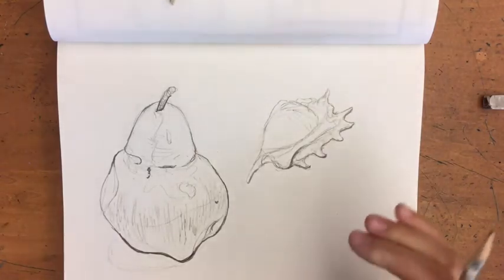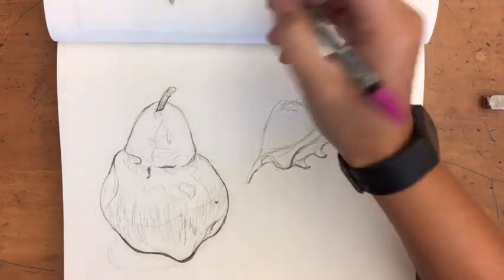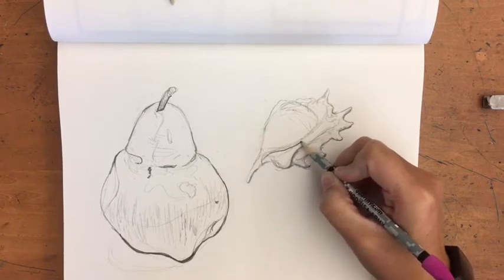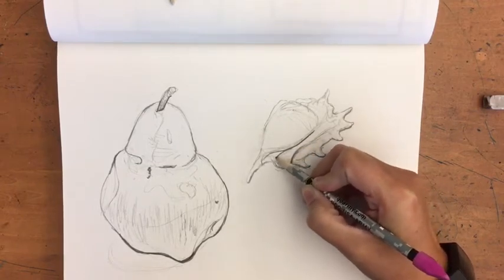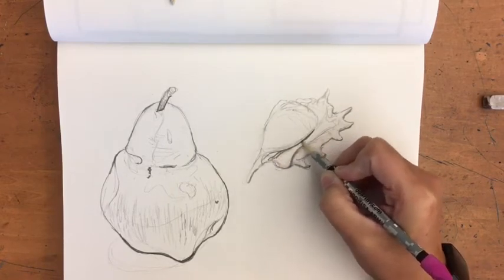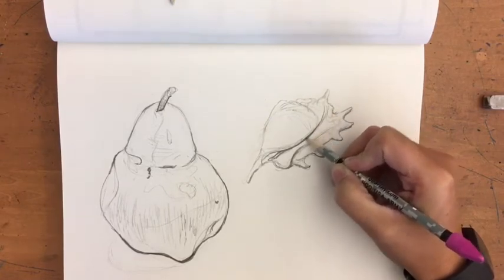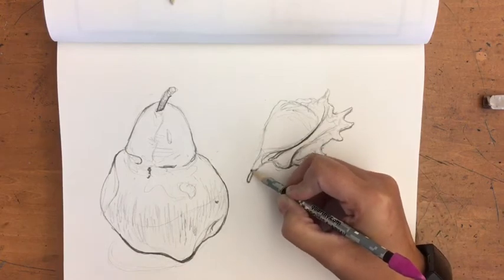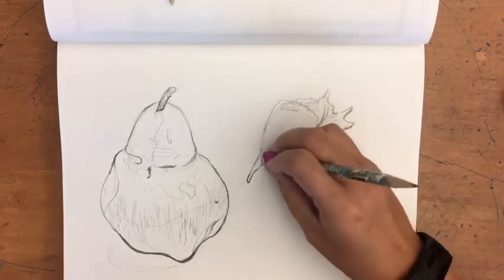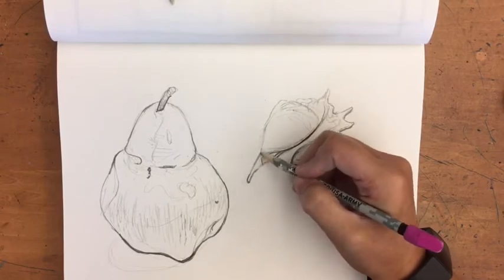As the shell turns inward, or inward this way rather, there's a shadow in there. So to just imply that, I'm gonna put a thicker, heavier line right here. Try to imply that it turns inward. And then that lightens up as it comes this way. It just picks up light as it wraps around, so I'll put a thinner line.